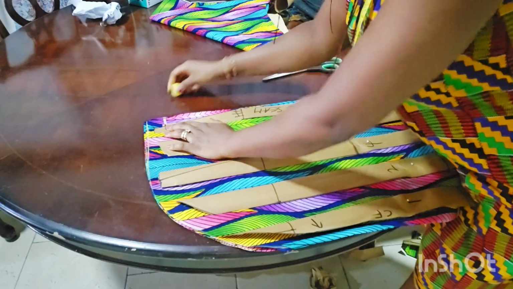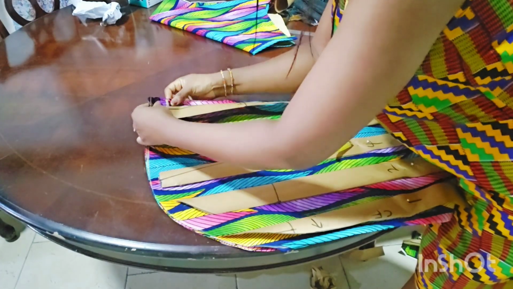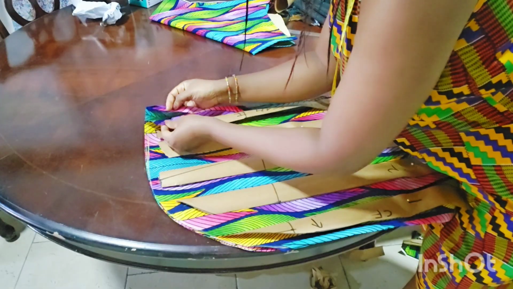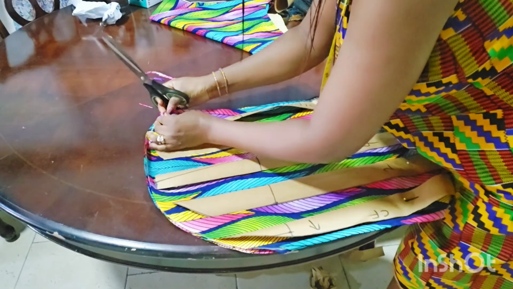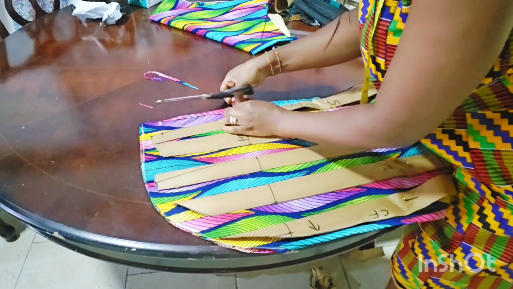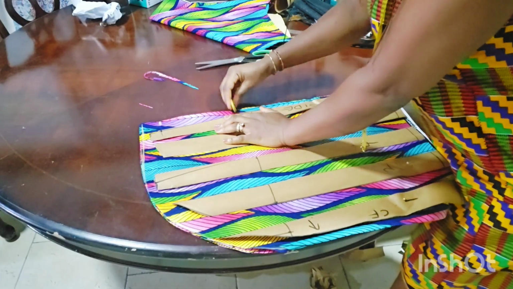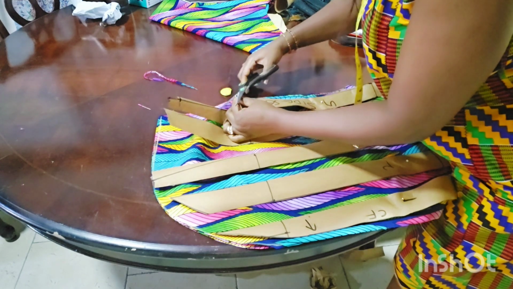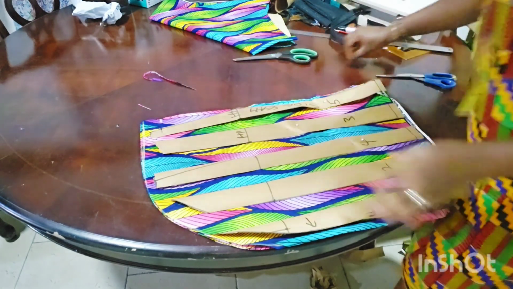So I'm marking the position of the pocket. From the waist, I went down by 2 inches to mark the position of the pocket. That is where the pocket will start from. And just notch it, and then the opening of the pocket will be 7 inches, so it will stop around the hip line. I've also marked and notched it, so it will be easy for me to locate the pocket later.